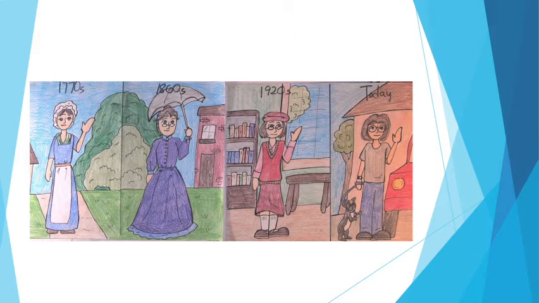So you are going to be designing how you look in 3 other different periods of time: the 1770s, the 1860s, the 1920s, and today. So we're going to get this set up and you are going to work on drawing the 4 people, well, kind of the 4 people today, and then you're going to work on drawing just you today.